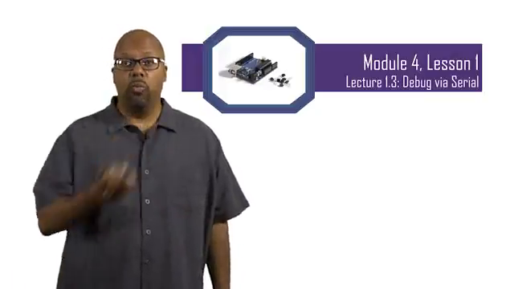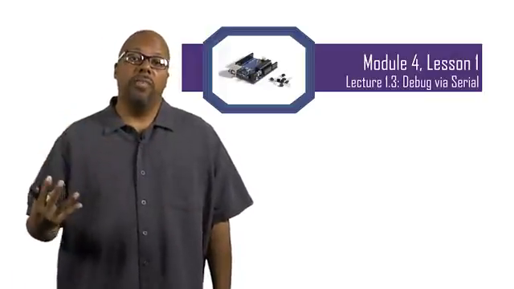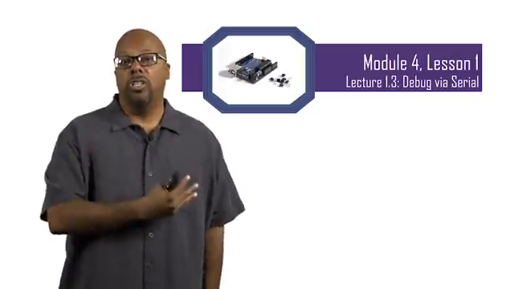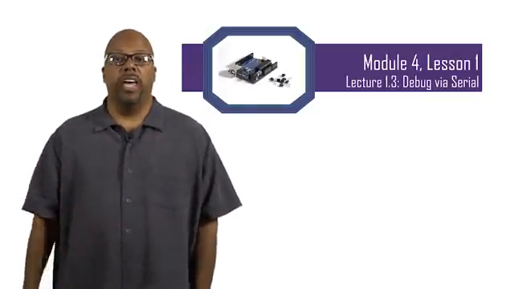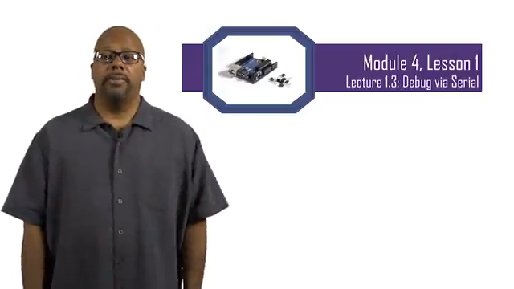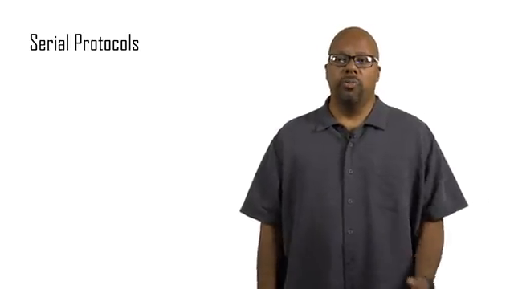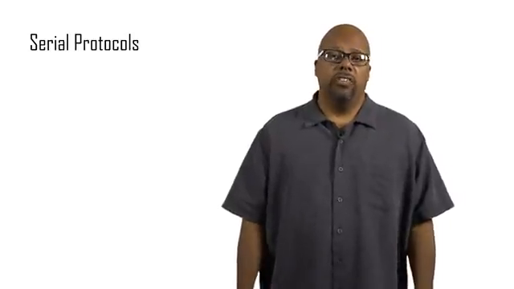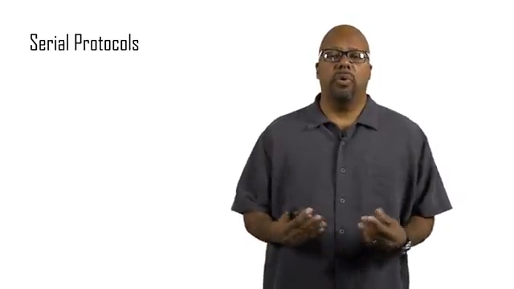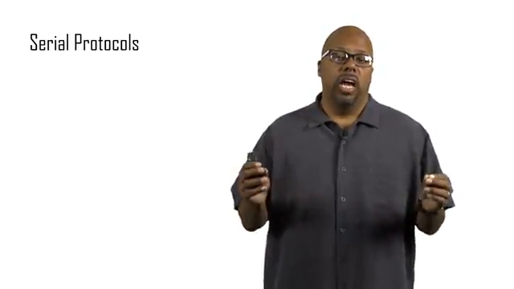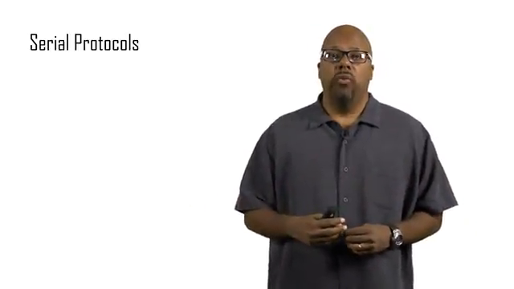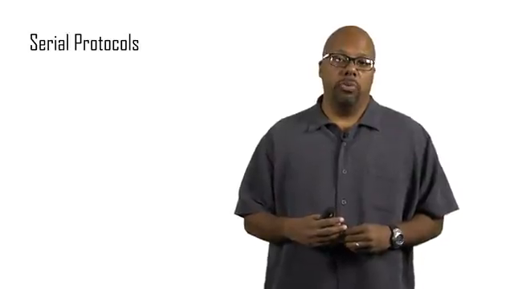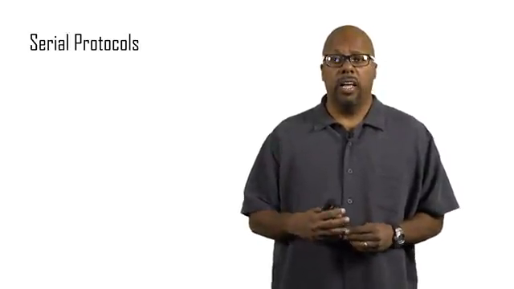And so we need some way to transfer information from the Arduino or some microcontroller to the host that we're debugging from. And the serial interface is how we're going to do that. So we'll talk about that right now. Serial interface, basically, we're talking about a set of protocols that speak between the host and the microcontroller. And we're going to focus on a serial protocol here.